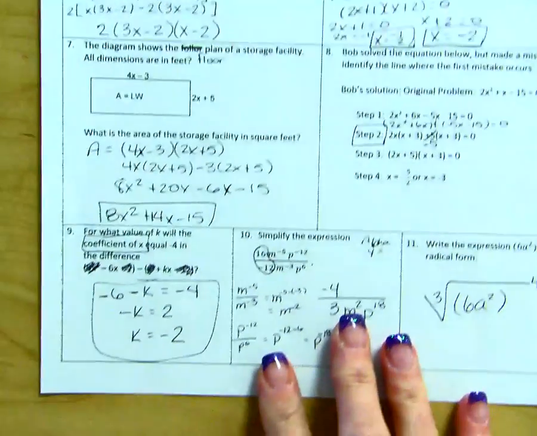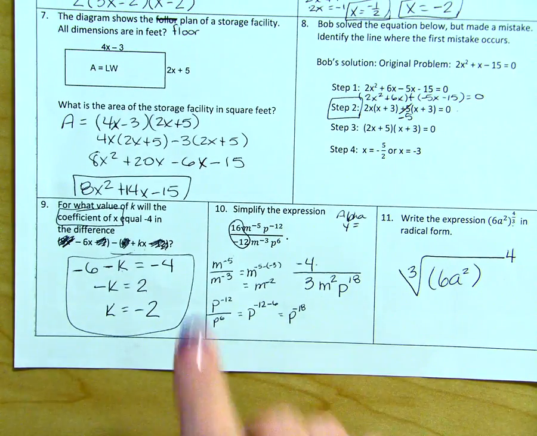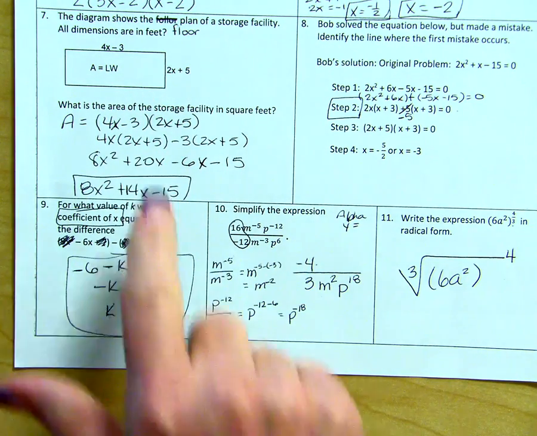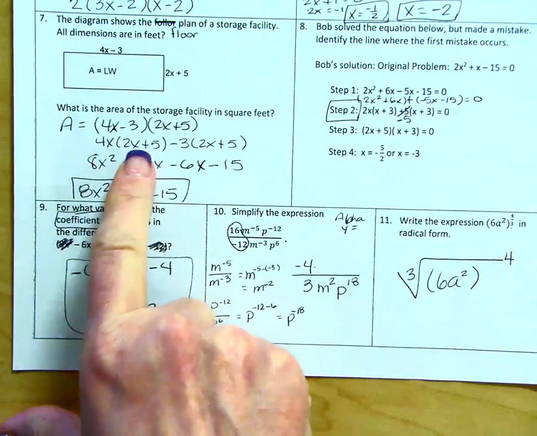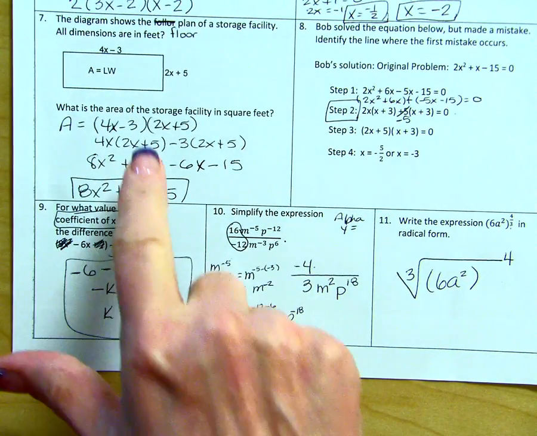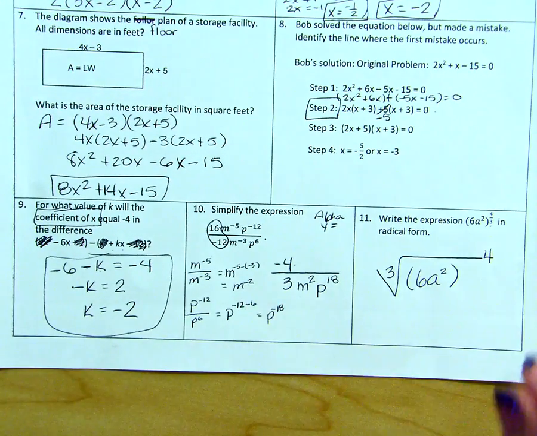For number 7, we had to find the area. So we are looking at 4x minus 3 times 2x plus 5. Go ahead, and this works just like problem number 2. 4x times the second binomial, negative 3 times the second binomial. Distribute, combine like terms.